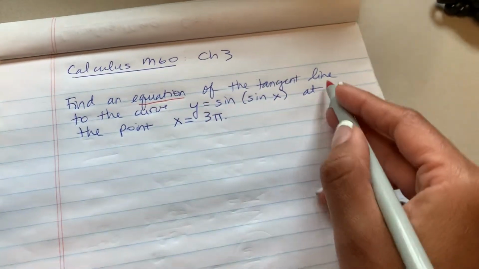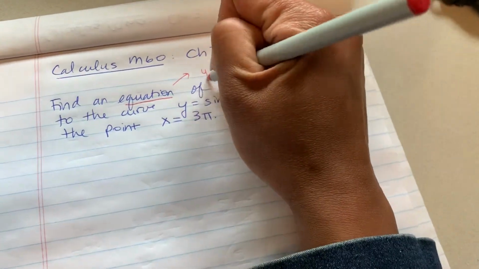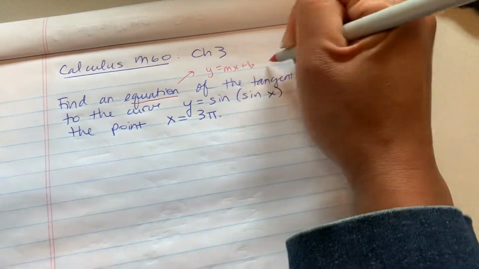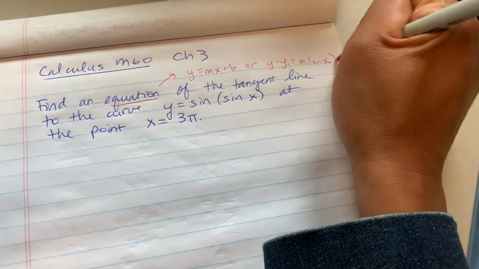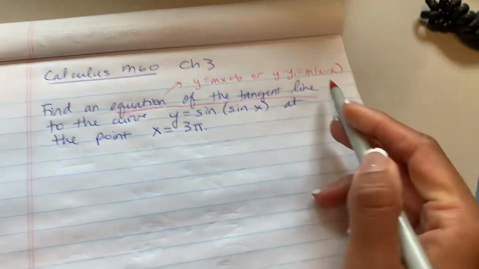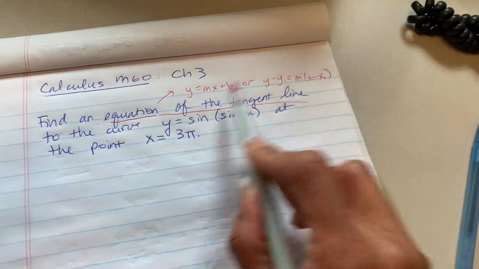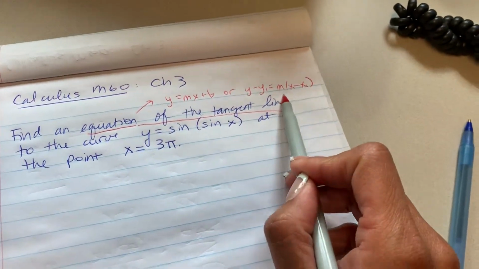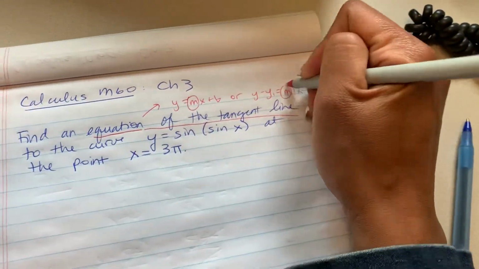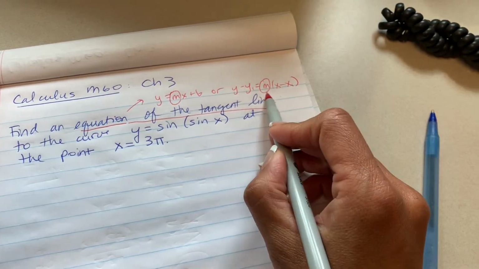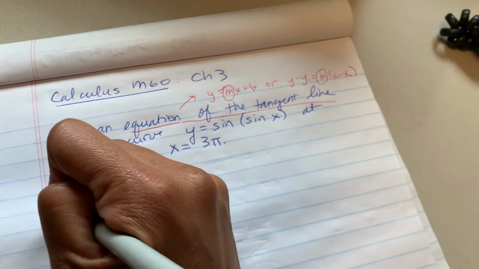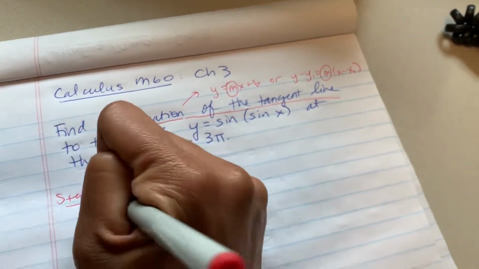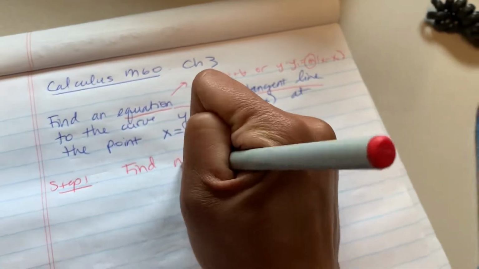So notice it says find an equation. An equation of a line is going to be y equals mx plus b, or you could use y minus y1 equals m times x minus x1. Notice both equations have an m in them, so you need to find the slope in order to find the equation of the tangent line. Step 1 is to find the slope of the tangent line.